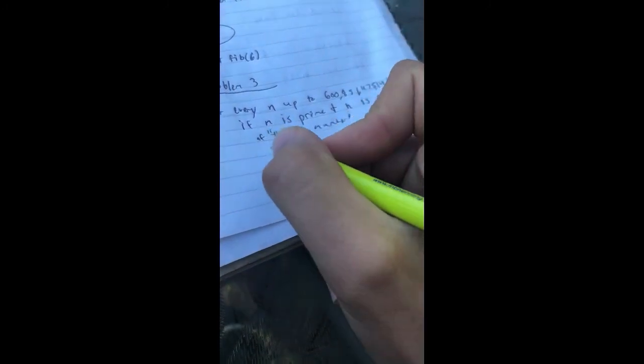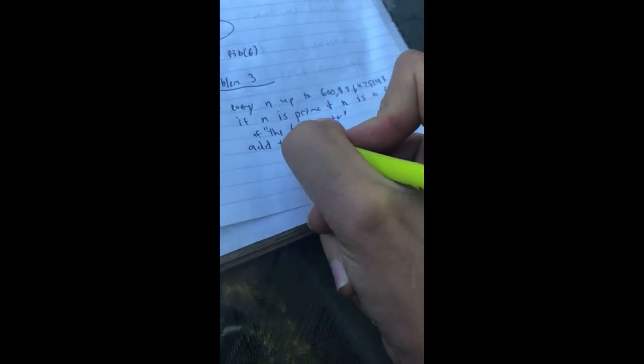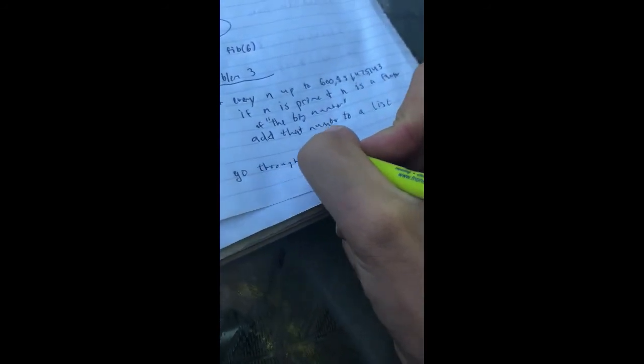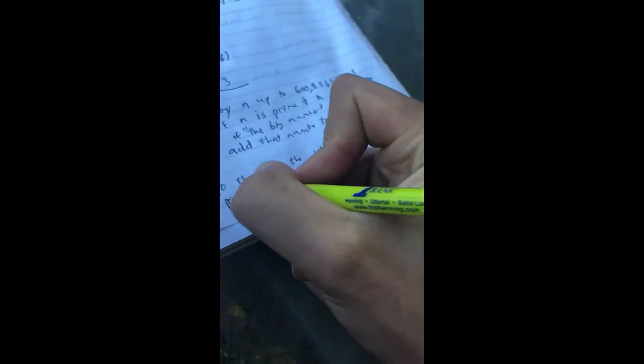I'm just going to refer to this 600 billion as the big number. Add that number to a list, then go through the list, find the greatest prime factor, since that list will only be made up of prime factors.